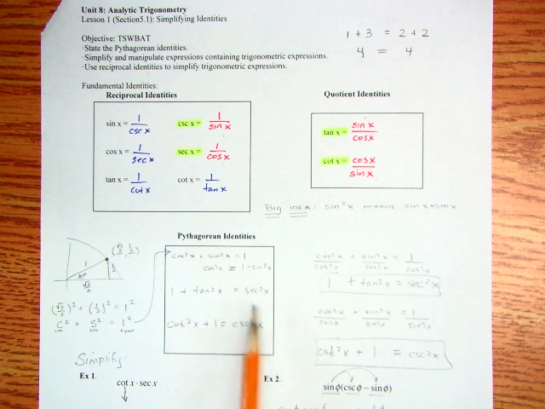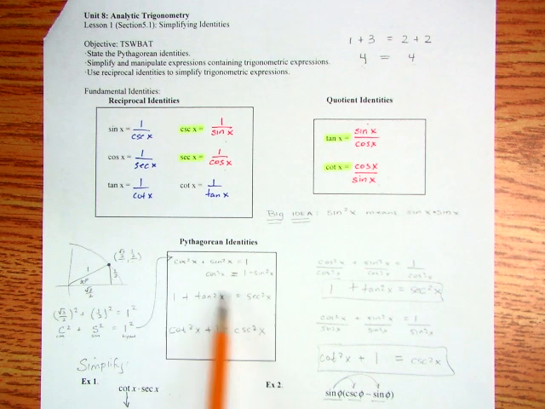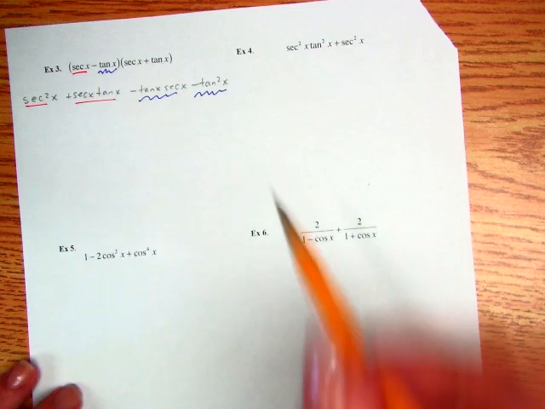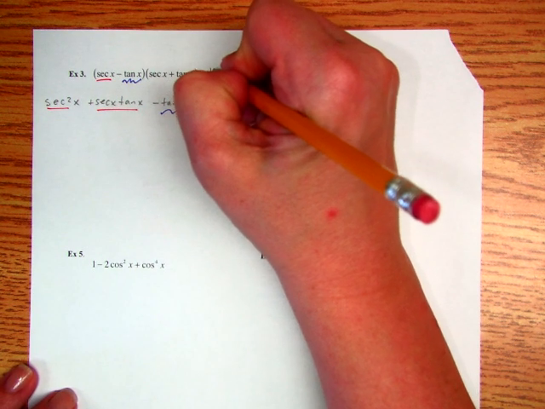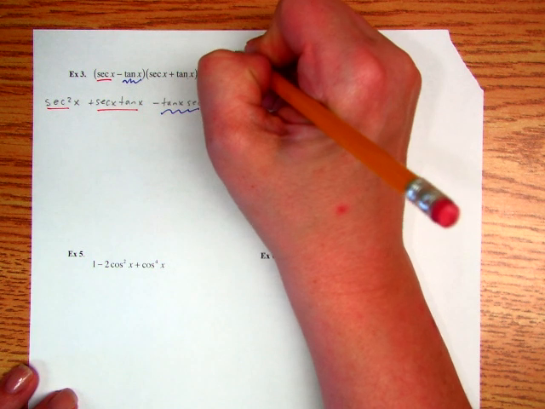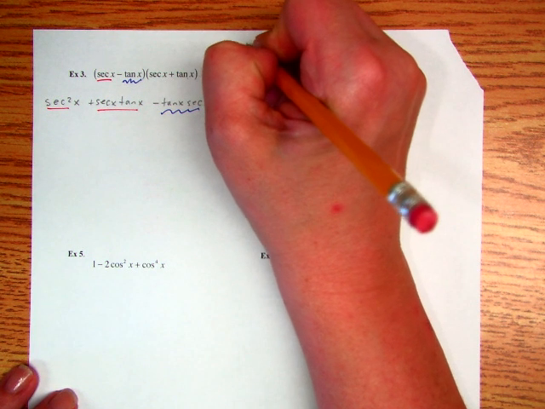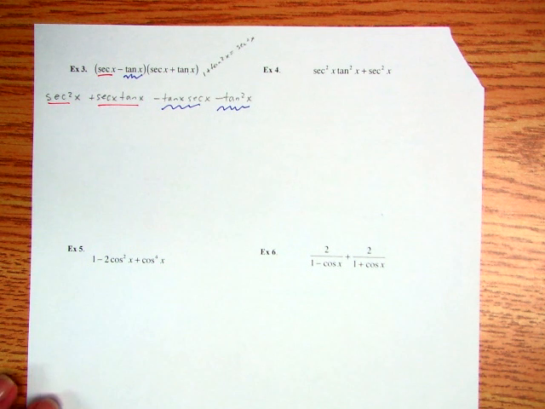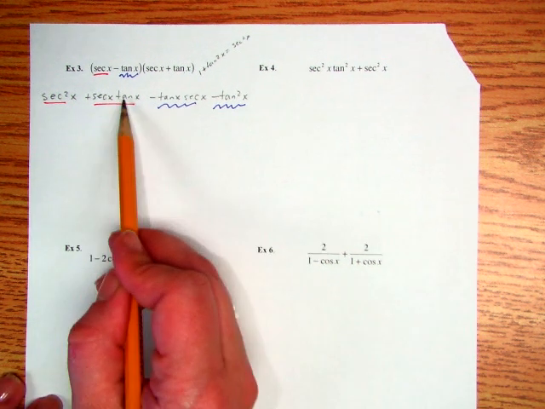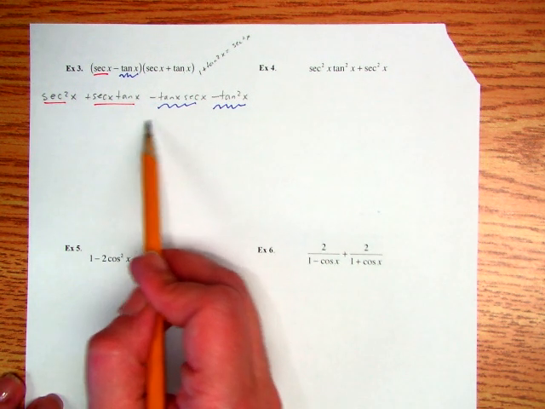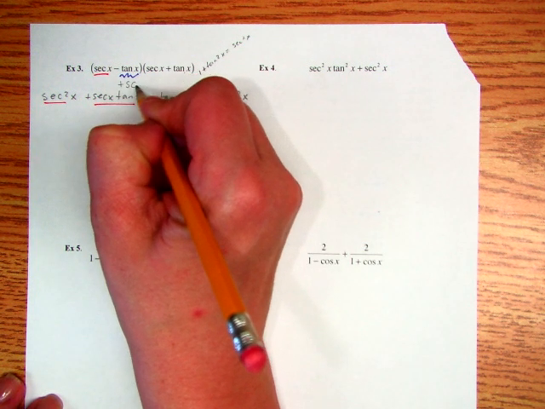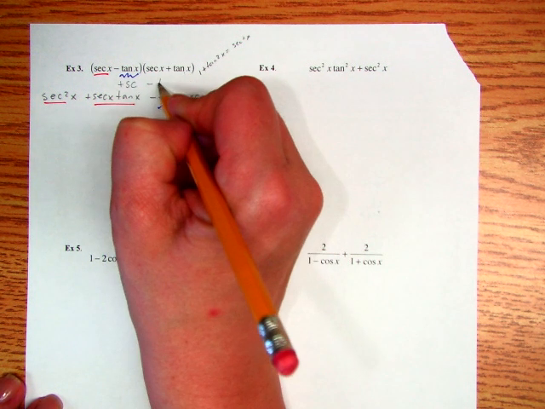Tangent x and secant x. This is a Pythagorean identity I probably want to keep in mind: 1 plus tangent squared x is equal to secant squared x. In the middle, these two are the same thing. For the idea of plus sc minus ts.